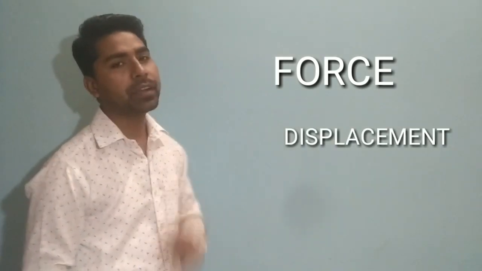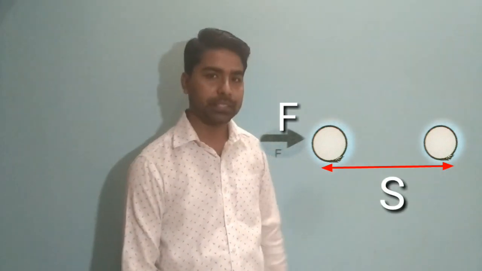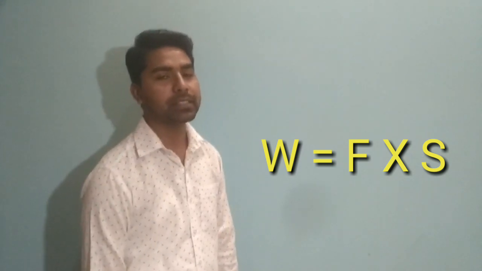For work to be done, there must be first force, second displacement, and third displacement in the direction of force. Suppose this body is acted upon by the force F, and due to the force F it is displaced by S. So the work done is equal to the product of force and displacement, meaning W is equal to F into S. In this equation, force and displacement are both vector quantities, while work is a scalar quantity. So their product is called the dot product.